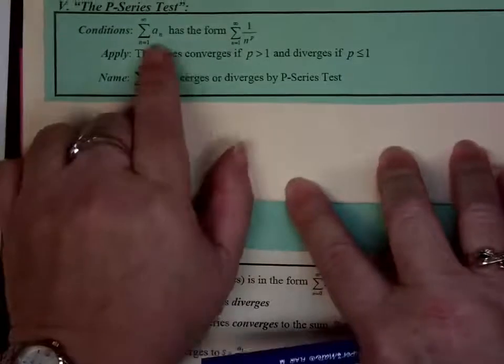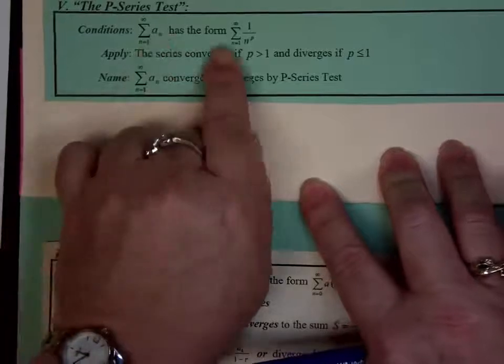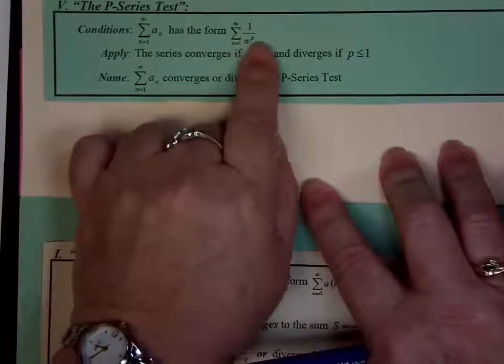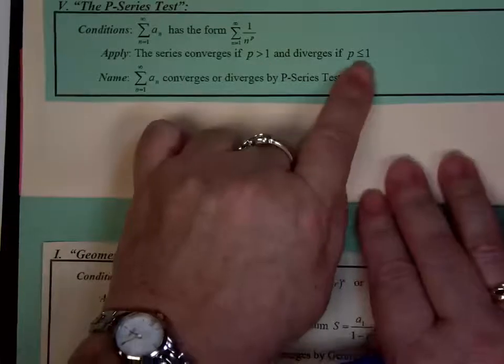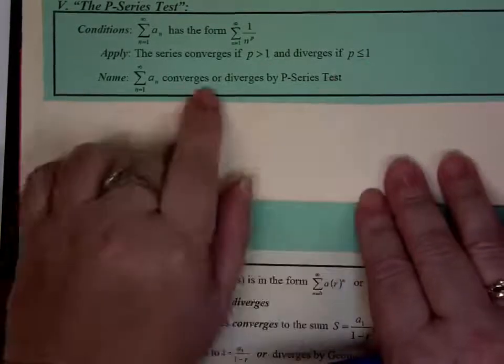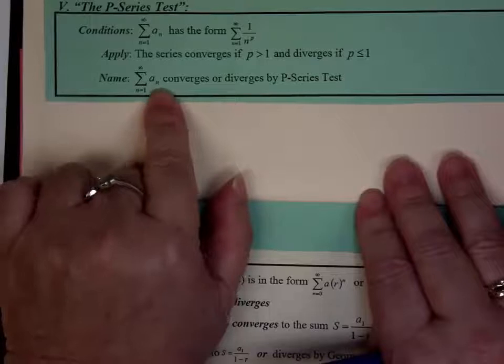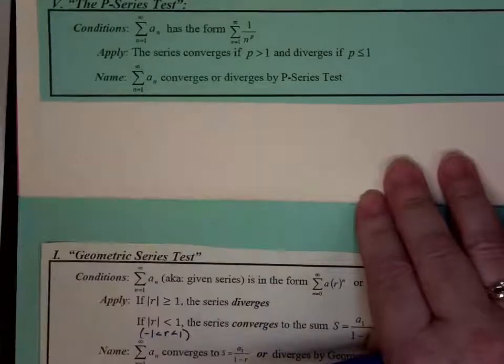Now remember that a p-series is a series that looks like this: 1 over n to the p power. It converges if p is greater than 1, diverges if p is less than or equal to 1. And so you write that the series converges or diverges by the p-series test.